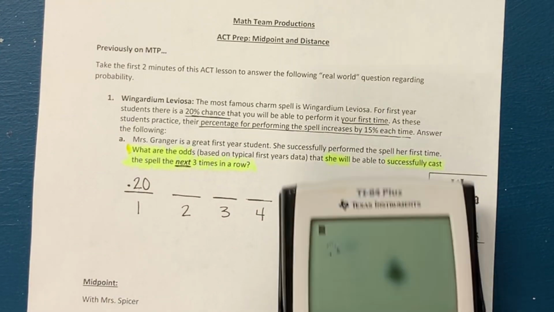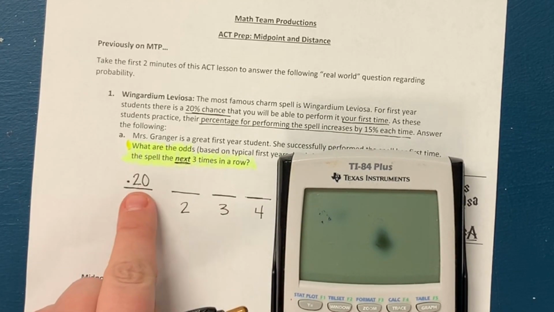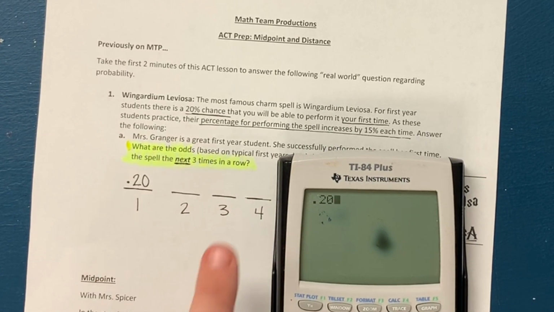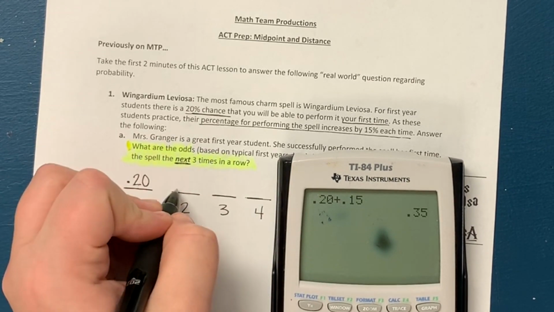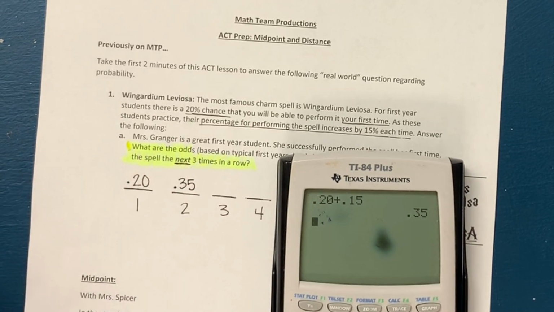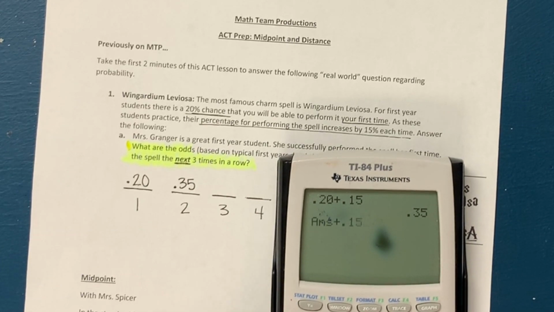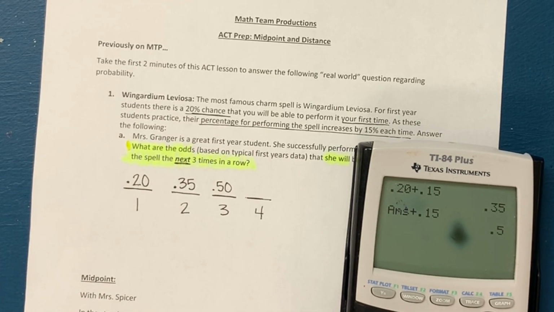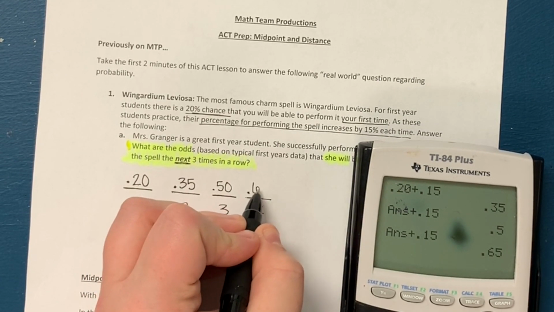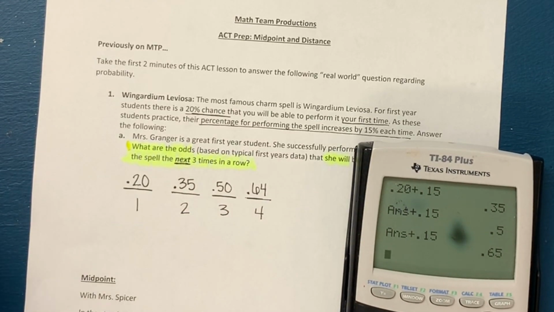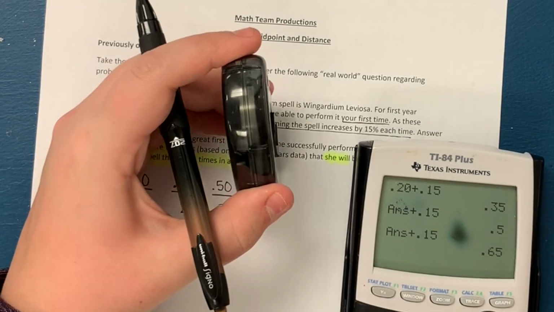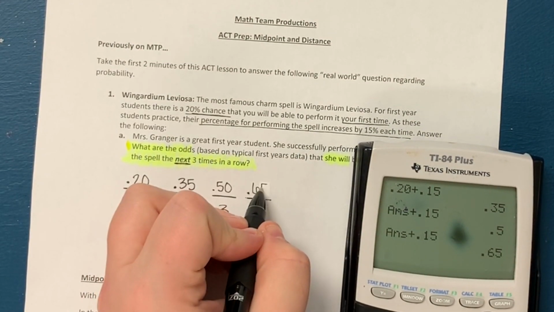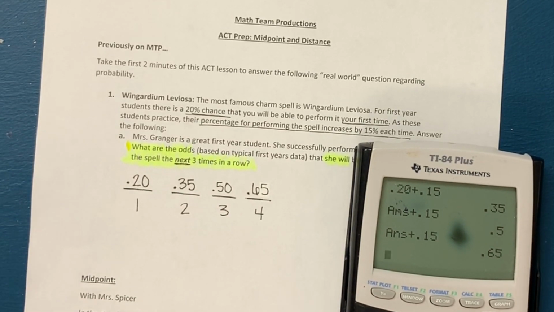So I'm going to be using my calculator to figure that out. So I start out with 0.20, and I want to add 15%, or 0.15. So the second time that she attempts the spell, it will be a 35% chance that she will get it correct. Then I'm going to simply add 0.15 again to get 0.50. The third time, she will have a 50% chance of getting it correct. And then adding 0.15 one last time, the fourth time that she attempts to cast the spell, she will have a 65% chance of correctly casting the spell.